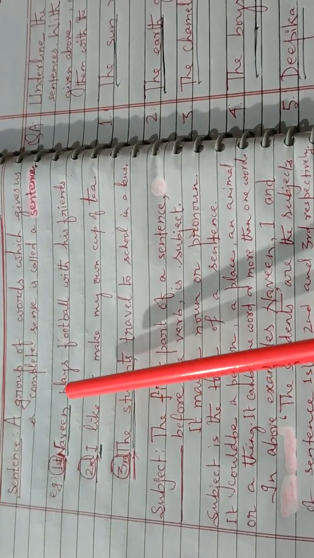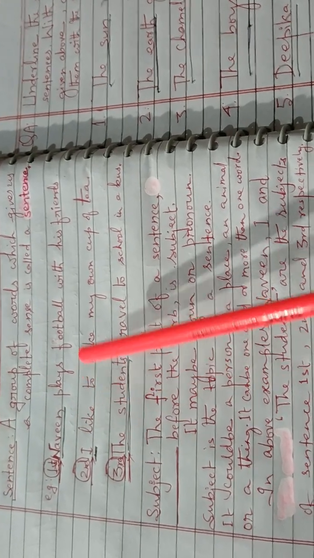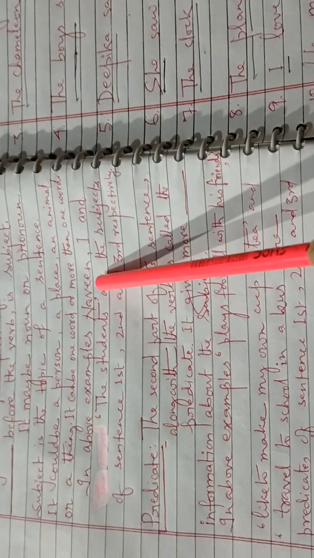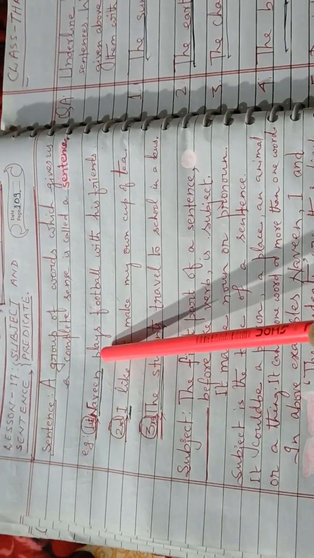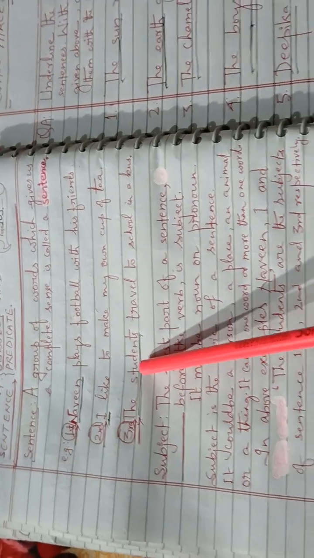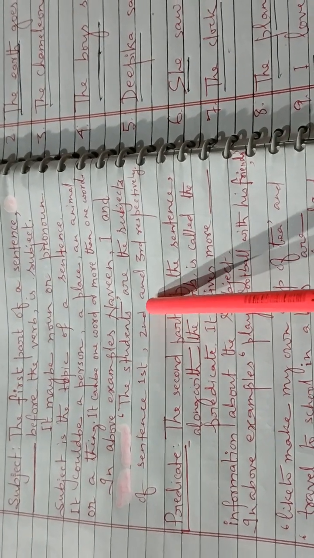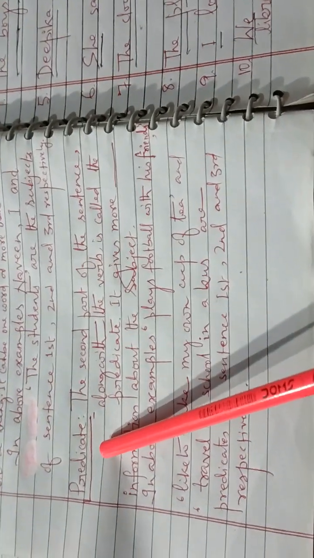That means the subject may be either in one word or in more than one word. In the above examples, Naveen, I and the students are the subjects. So it has been underlined. You can see Naveen is the subject, I is the subject and the students is also a subject of the third sentence respectively.